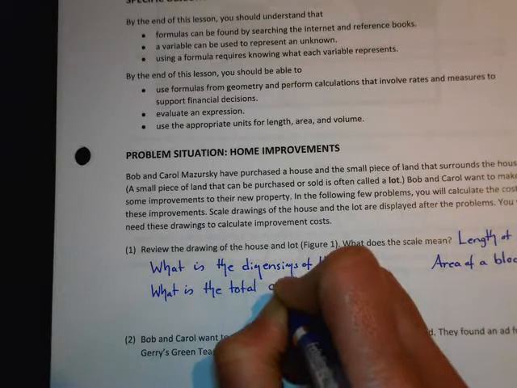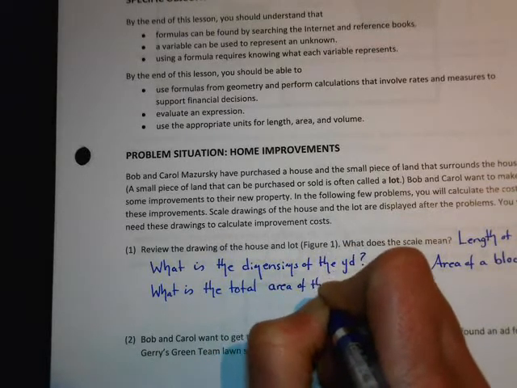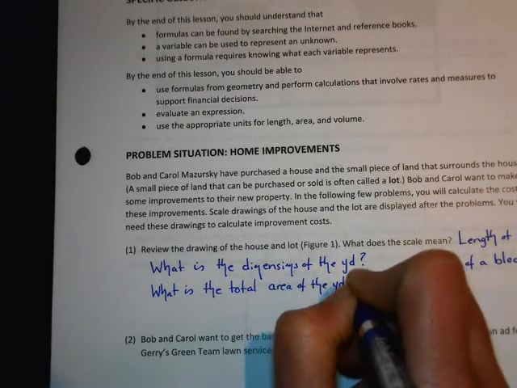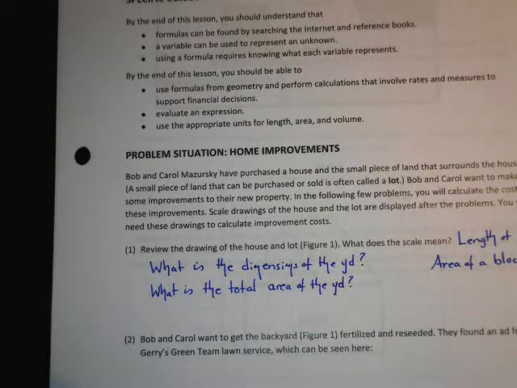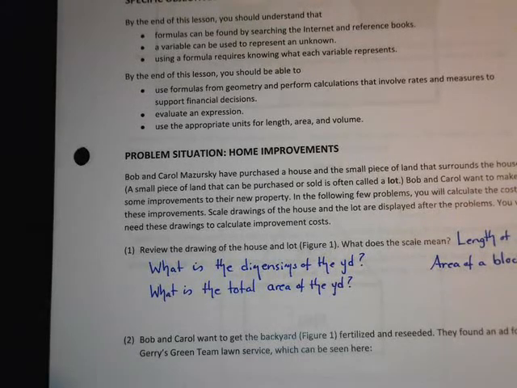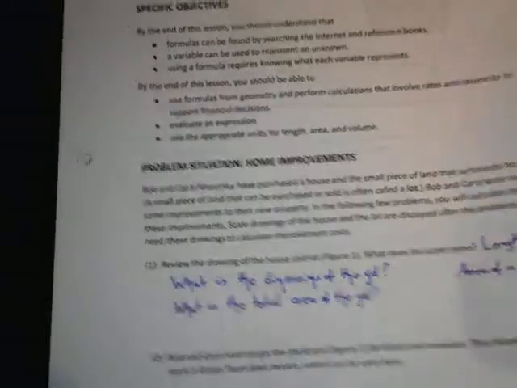Of the yard. And you might have to break that up into pieces, okay, because you're going to see the yard isn't a perfect rectangle. All right, so stop the video and see what you can make up of this yard.